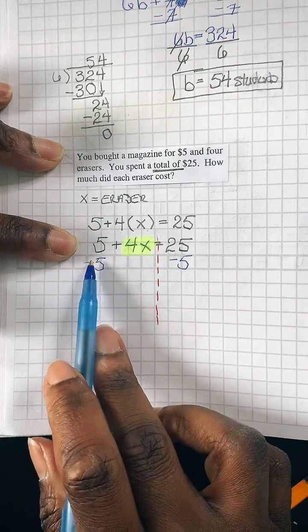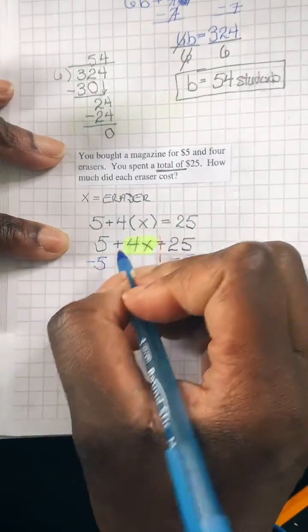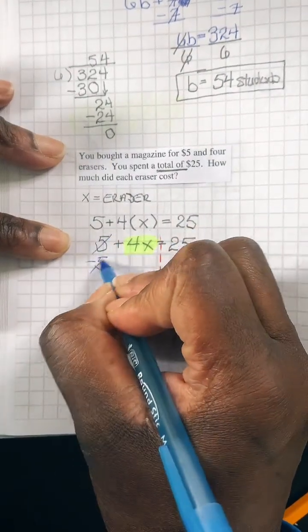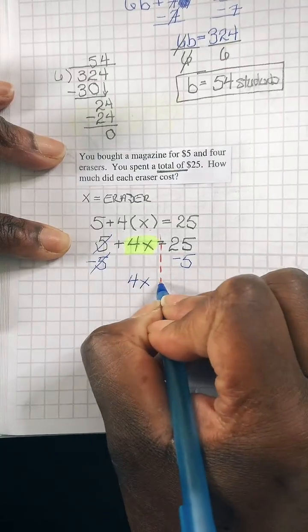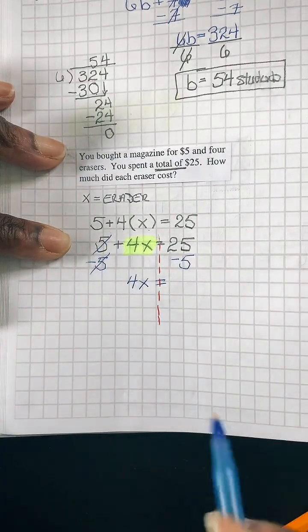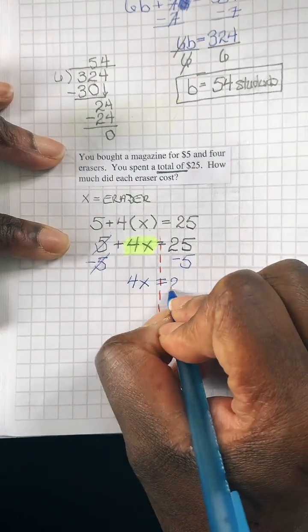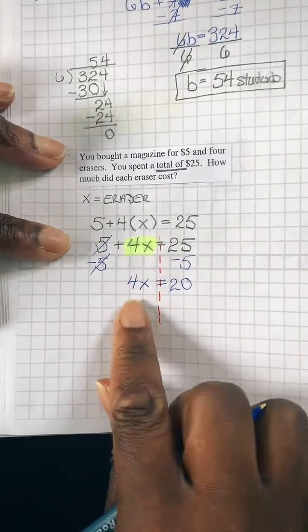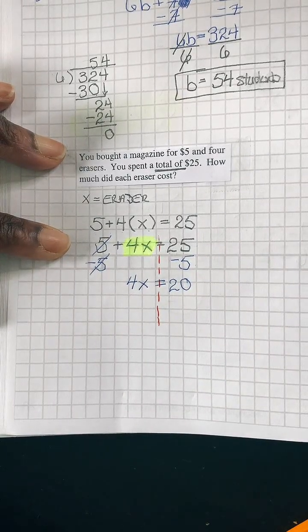Okay? You got to take 5 on both sides. Thank you, Spicy. All right, so 5 minus 5, they cancel out. Give me my 4x. Bring in my equals. Now 25 minus 5, that gives me my 20. But here we are with 4x is equal to 20. Guess what? Boo thing was acting up.